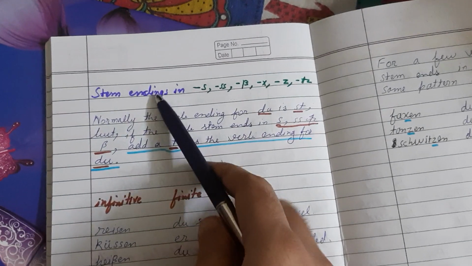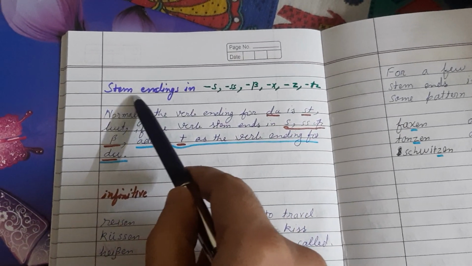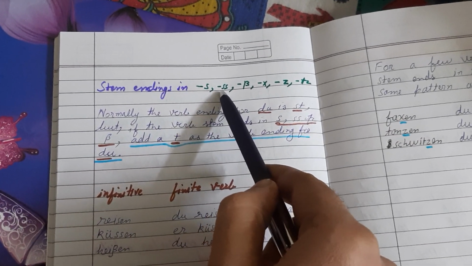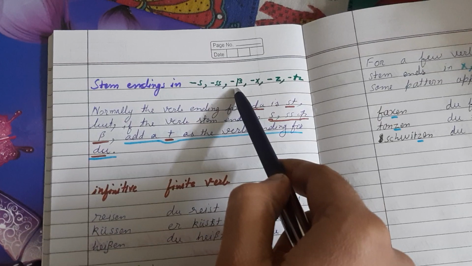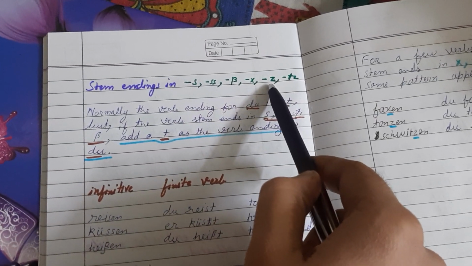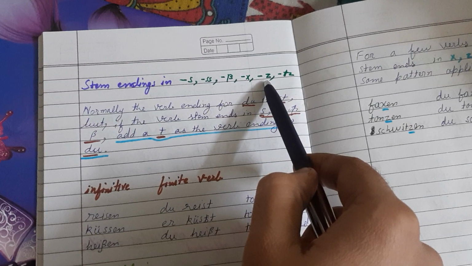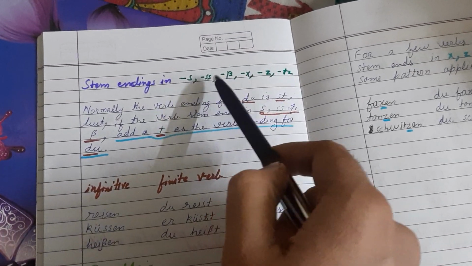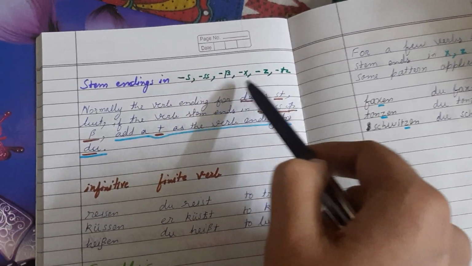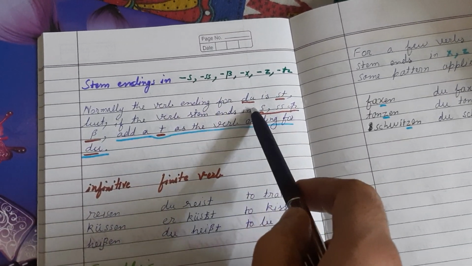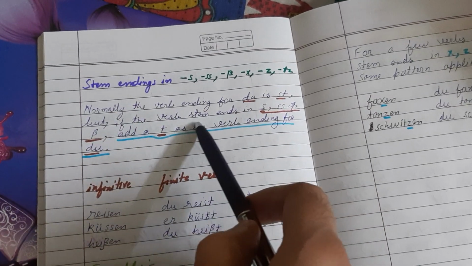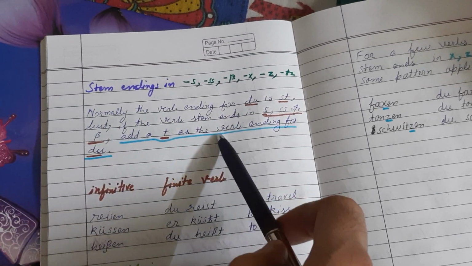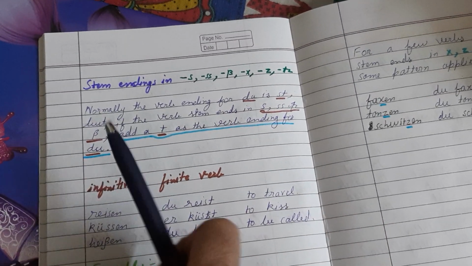Then we have stem endings. Similarly, if we have stem endings which result in a double s, a longer s, ß, x, z, or other variations of the s sound. Normally the verb ending for du is st, but if the verb stem ends in ss, ß, or s, we add just a t as the verb ending for du.